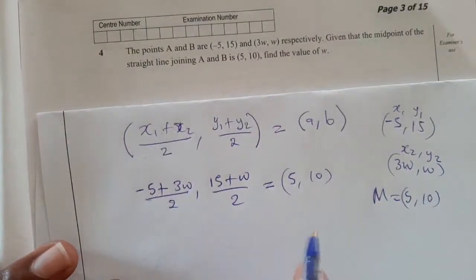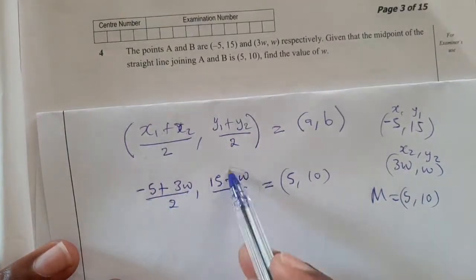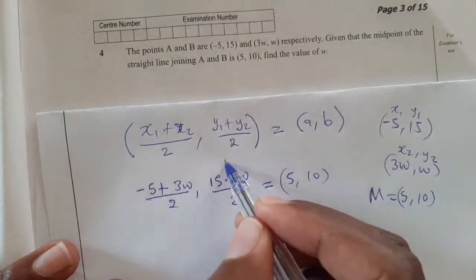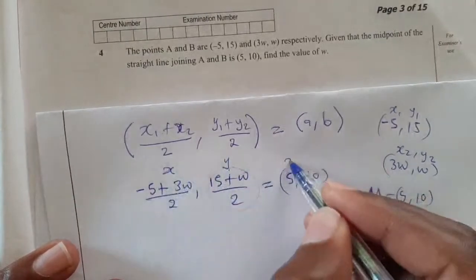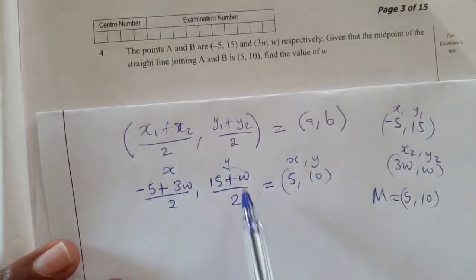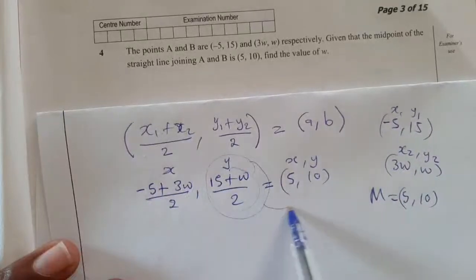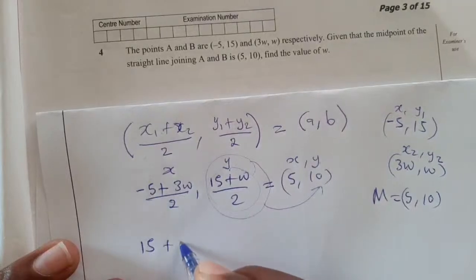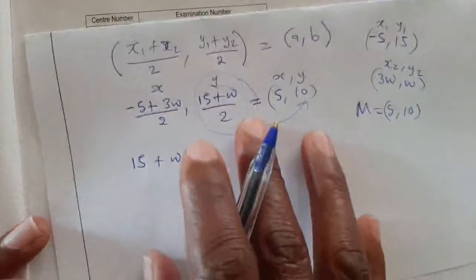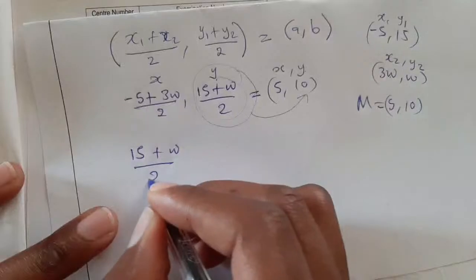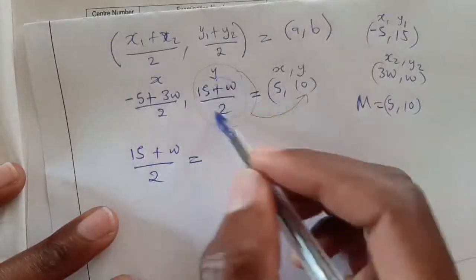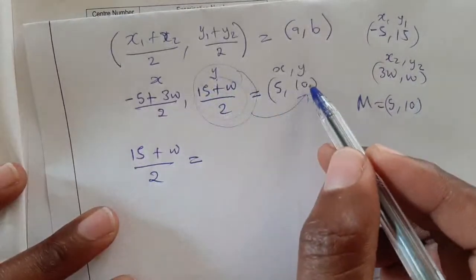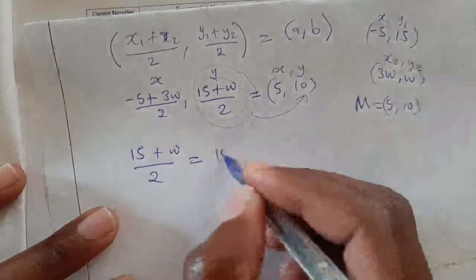These values here are for y, these are for x. If I get this expression, I need to equate it to the value for y. So 15 plus w over 2 equals, since I've gotten the values for y, I equate them to the value for y on that side, which is 10.